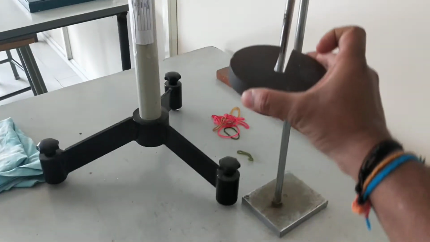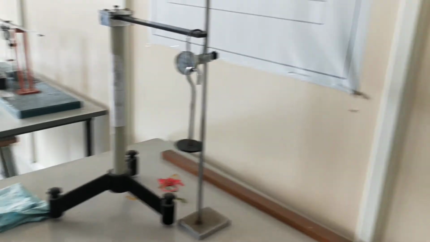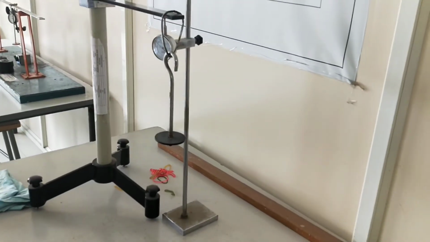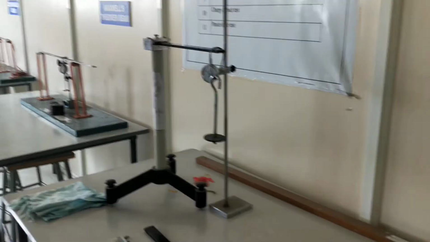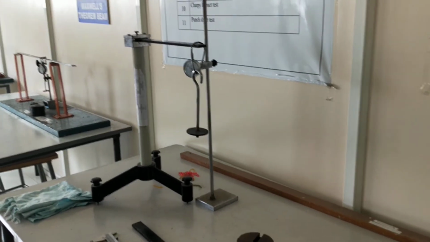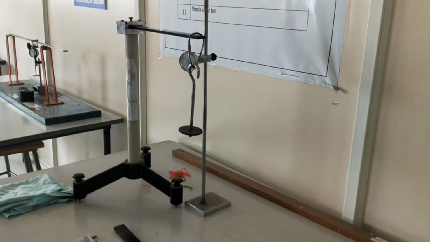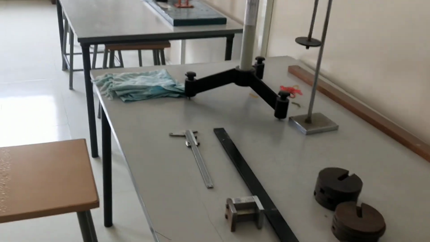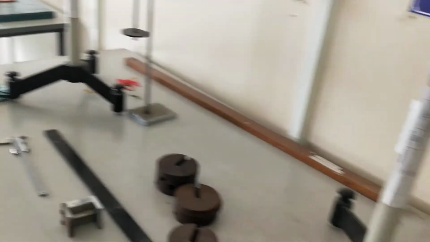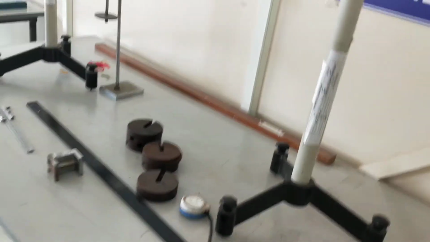We keep the weights like this and find out how much deflection takes place for how much weight. Finally, we calculate Young's modulus of the given material with the help of the deflection of the beam.